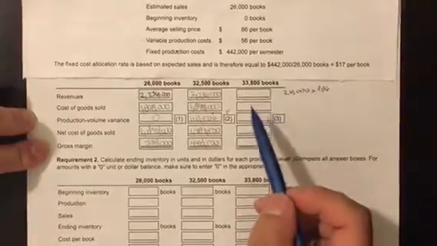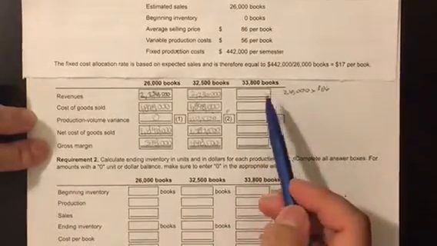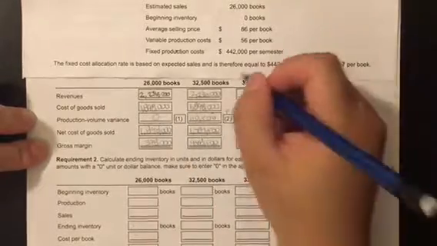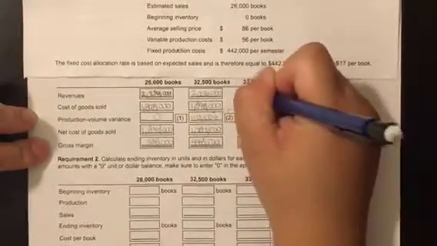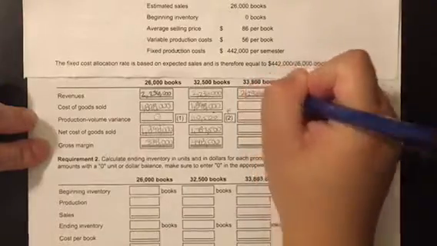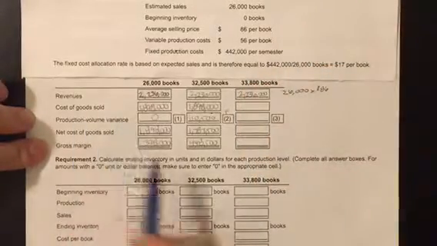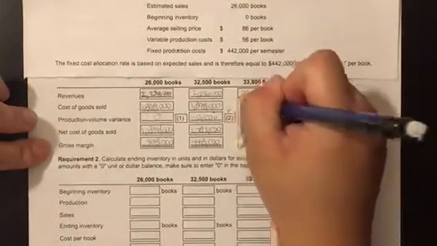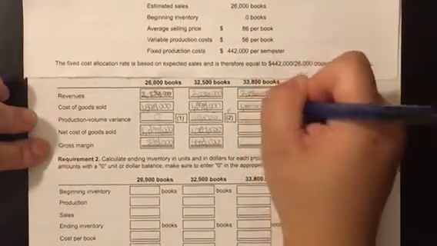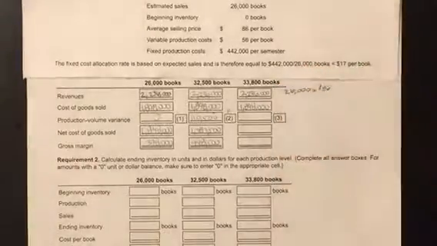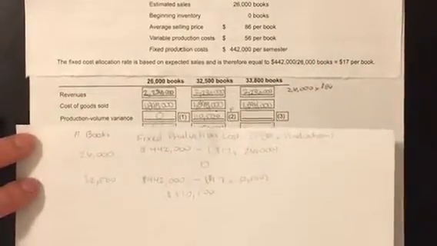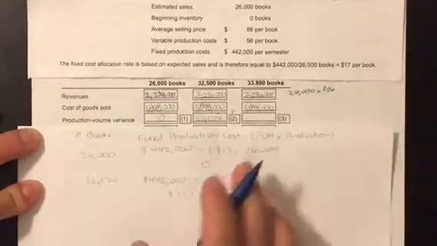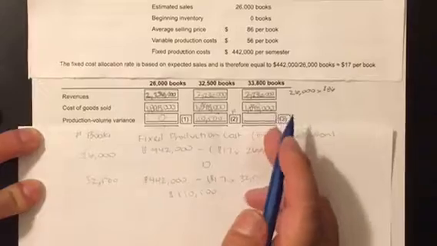So in order to find revenue for 33,800 books, it's the same as our 26,000 books revenue. And our cost of goods sold is going to be the same also. So just like what we did for our 32,500 books, we're going to do the same for our 33,800 books.